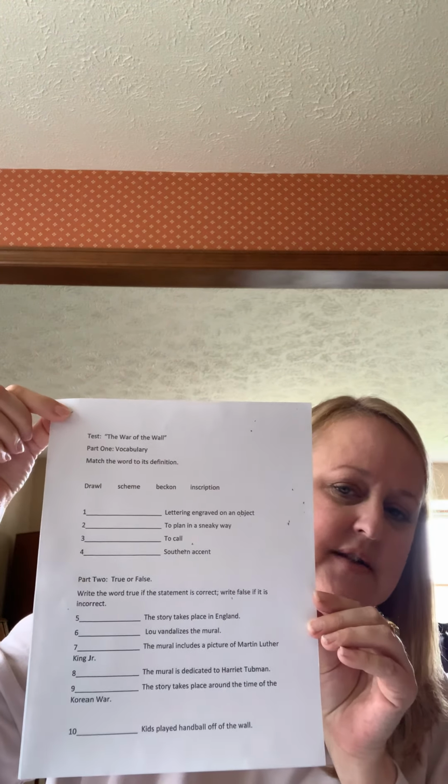Today I'm going to go over the first page of the open notes, open book test on War of the Wall that I assigned to you last week. And I'm going to give you the next part of that test to work on as an assignment for today. So we'll go over page 1 first.